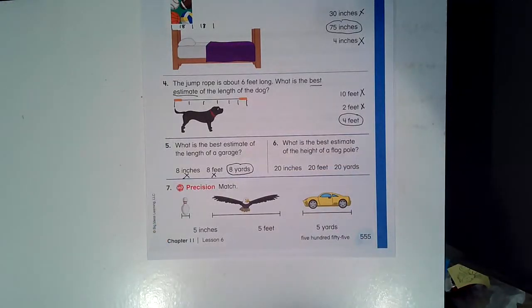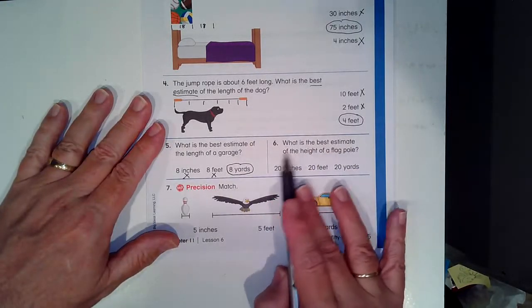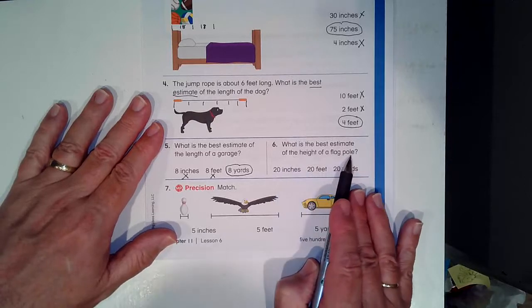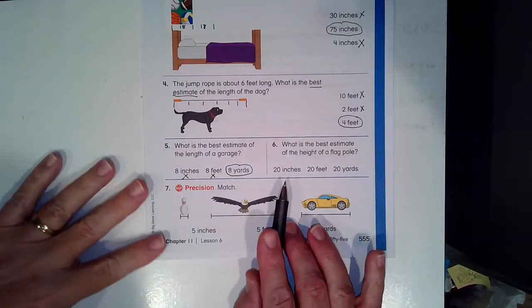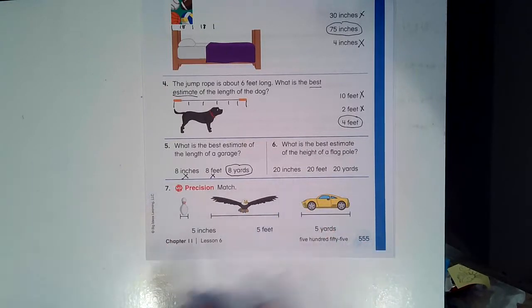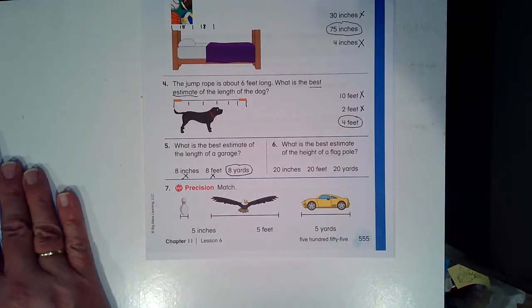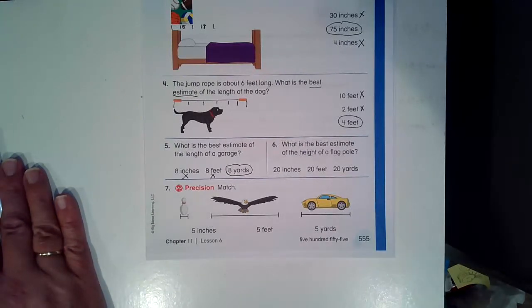All right. Number 6. What is the best estimate for the height of a flagpole? Let's see. I have 20 inches, 20 feet, or 20 yards.